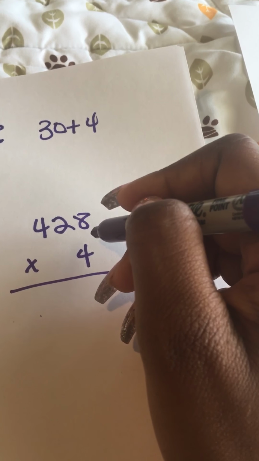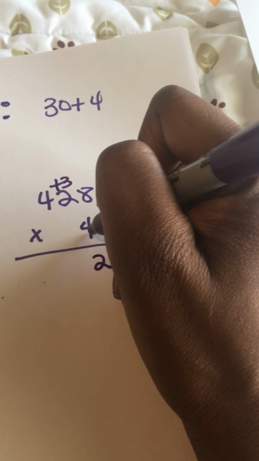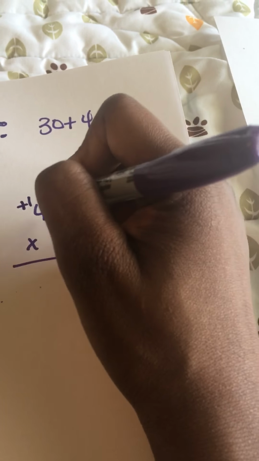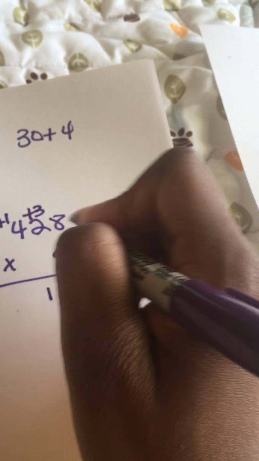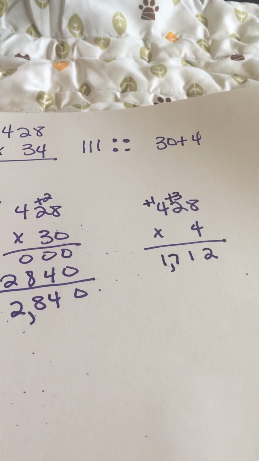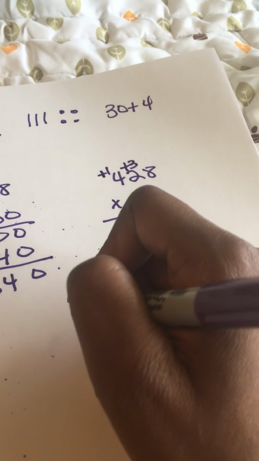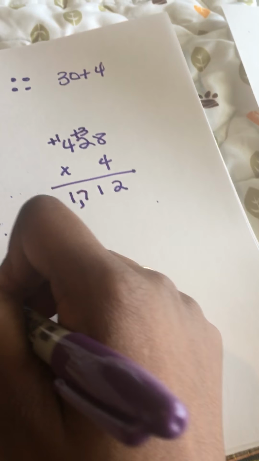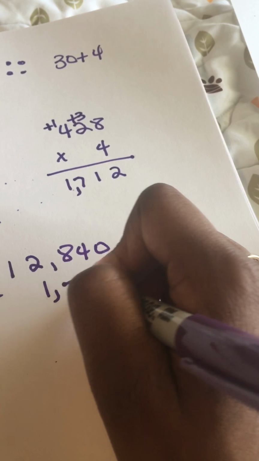4 times 8 is 32. Drop your 2. Carry your 3. 4 times 2 is 8. Plus 3 more is 11. 4 times 4 is 16. Plus 1 more is 17. I'm sorry, 17. Okay, 17. Now we're just going to add these two numbers together. 12,840 plus 1,712.